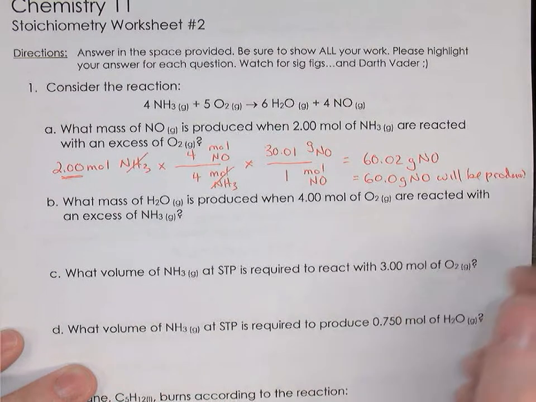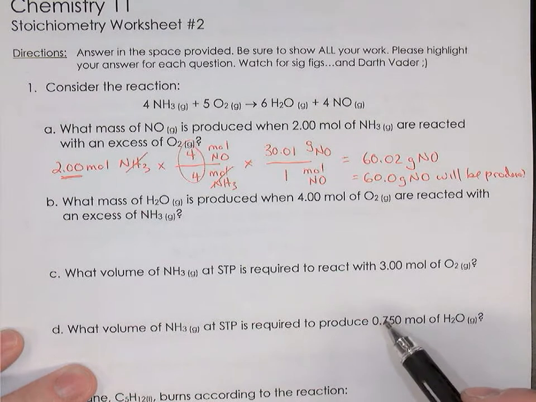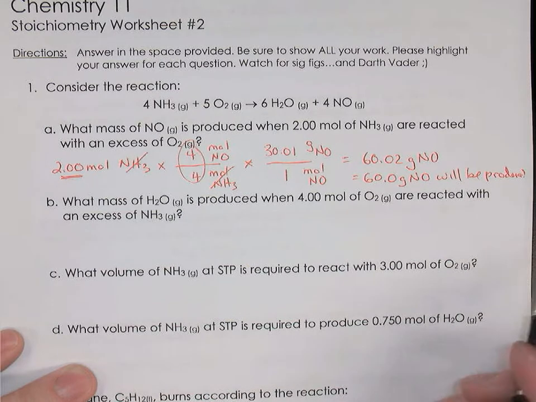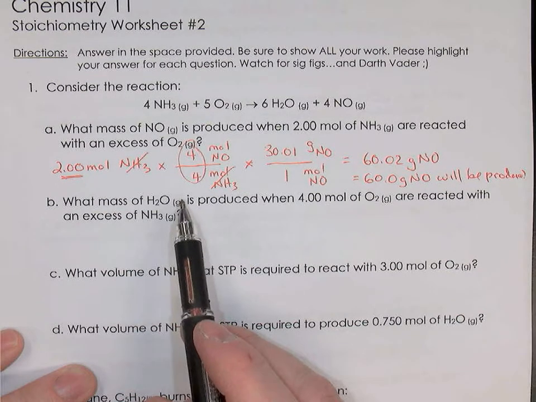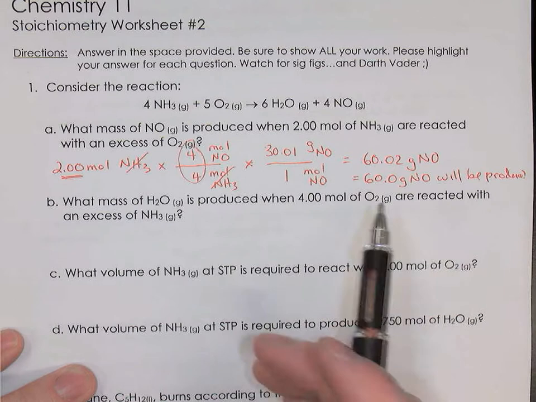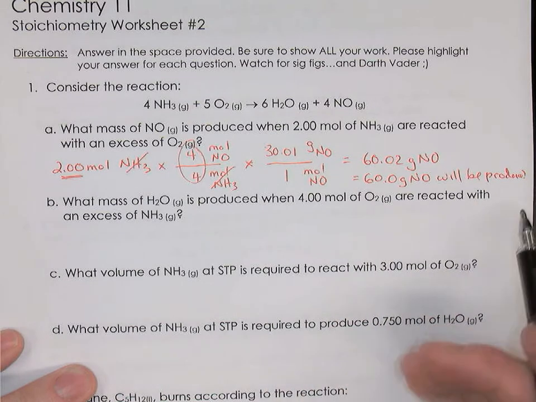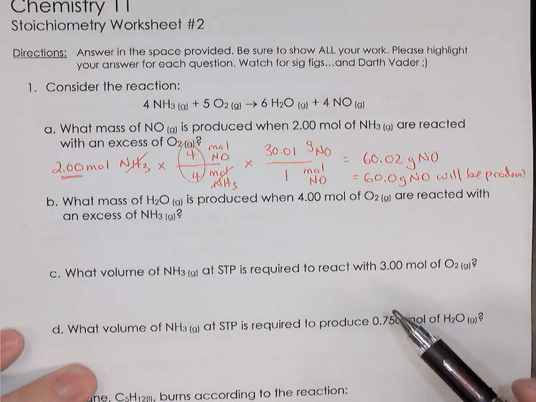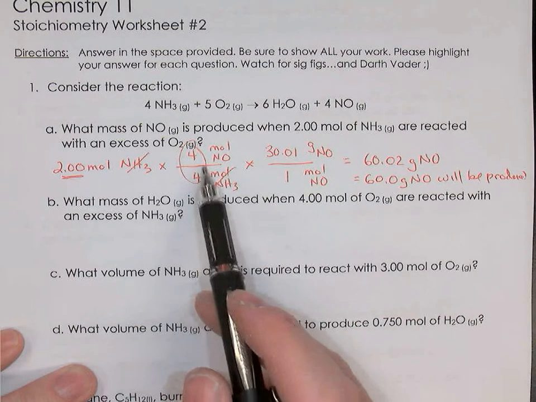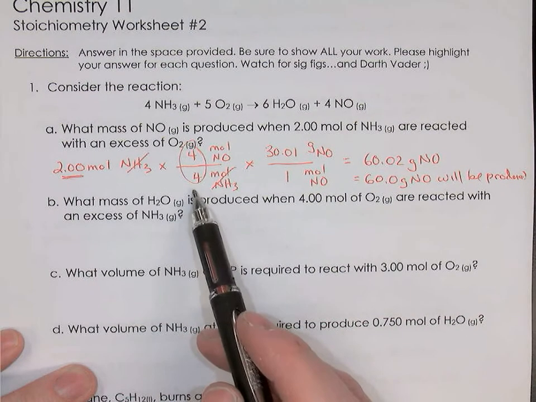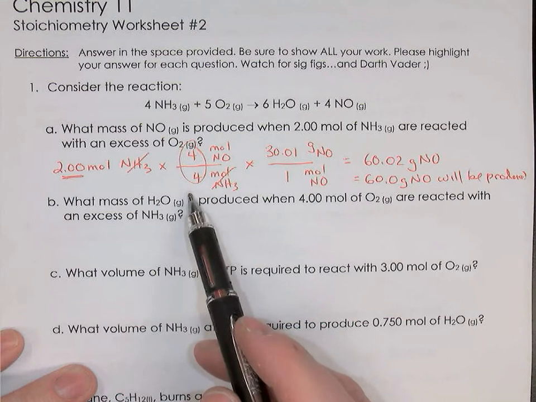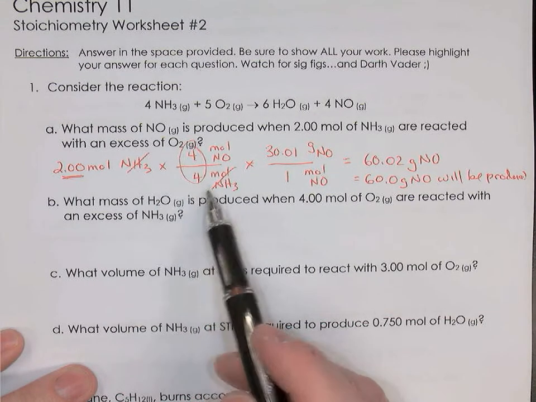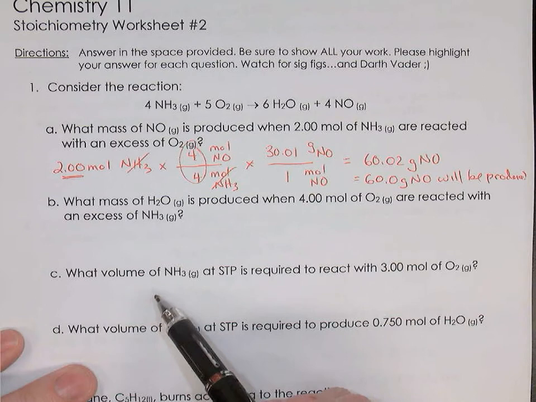The 4s that came as coefficients, they actually are perfect numbers. They're not measurements. The balanced equation said 4 moles will produce 4 moles. So that's exactly 4. It's like they have infinite number of significant digits. So don't ever use the coefficients to round off your answer based on sig figs. Consider them to be perfect pure numbers. They have infinite sig figs.